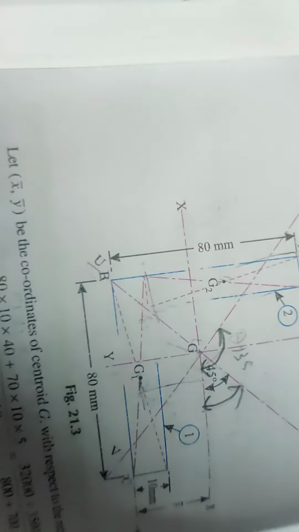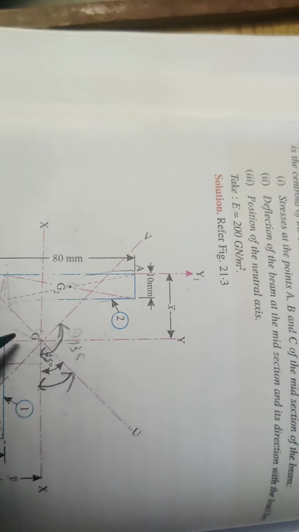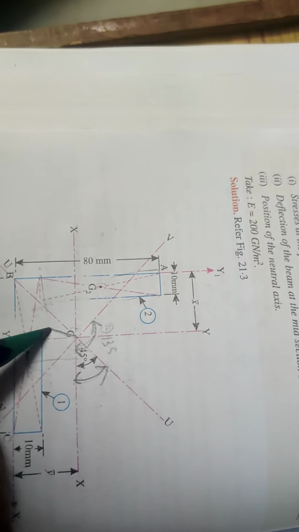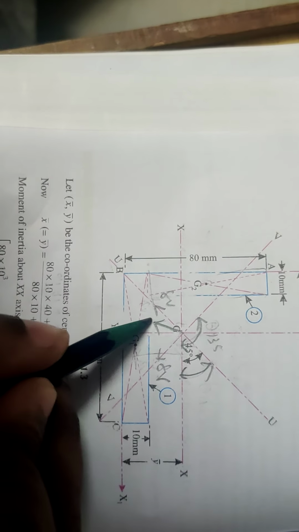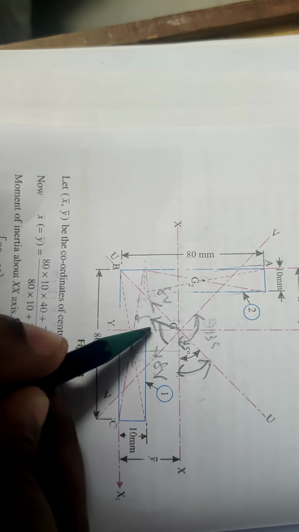So in the diagram, this is delta U and this is delta V, and this one is delta. So this value only we are calculating: 75.43 degree and minus 45.